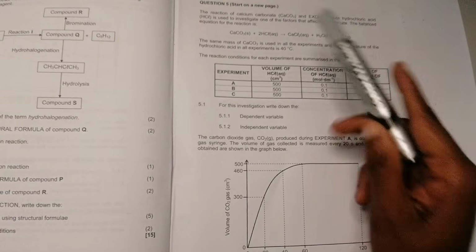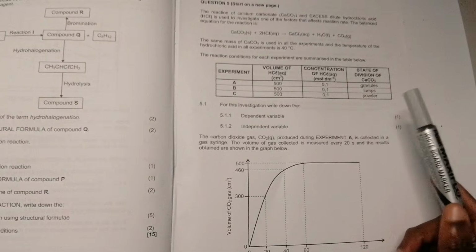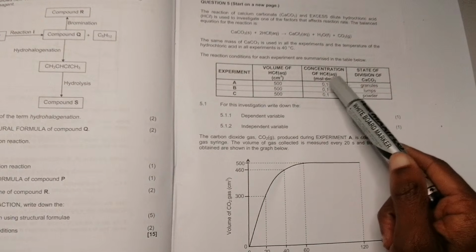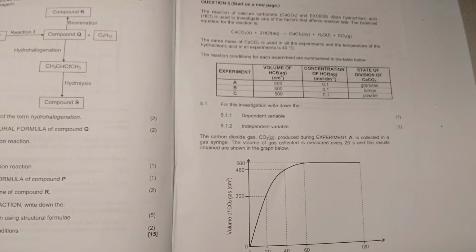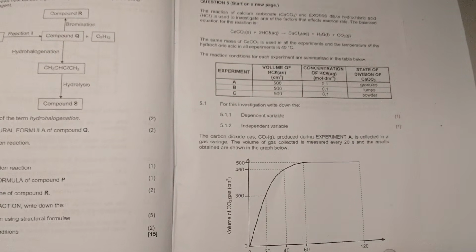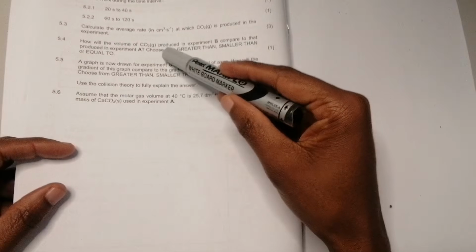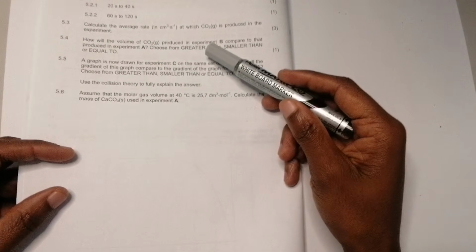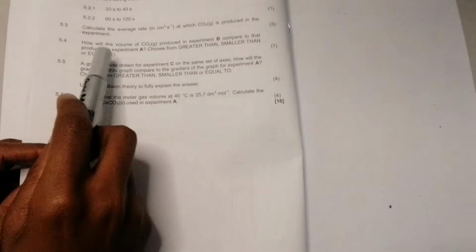So the amount, or the mass, of calcium carbonate is the same. The volume and the concentration of the hydrochloric acid remain the same. So it will also mean that the volume of carbon dioxide produced will be equal to.